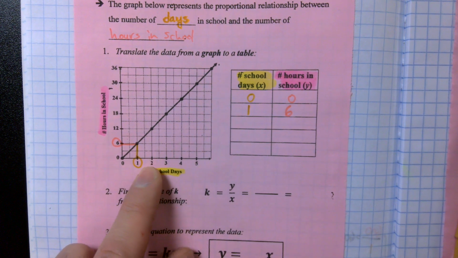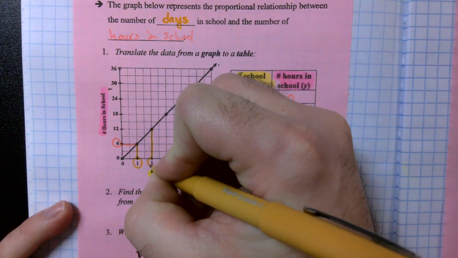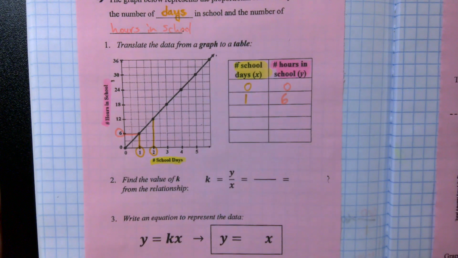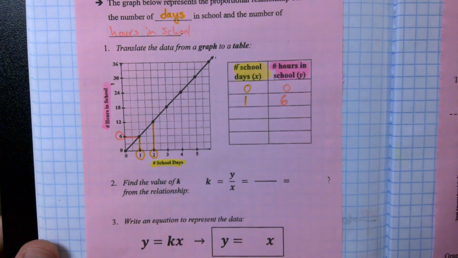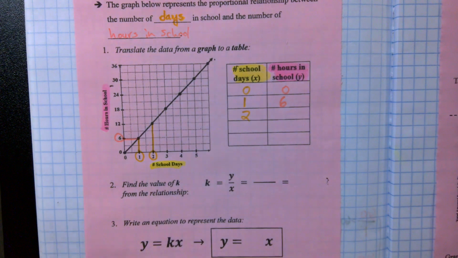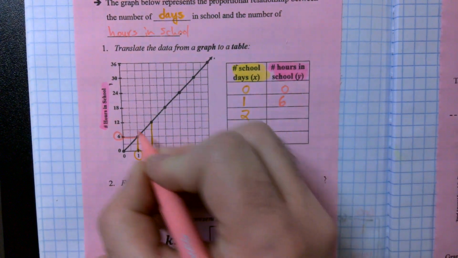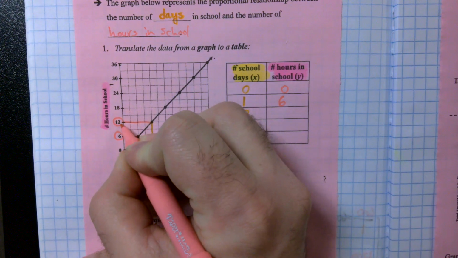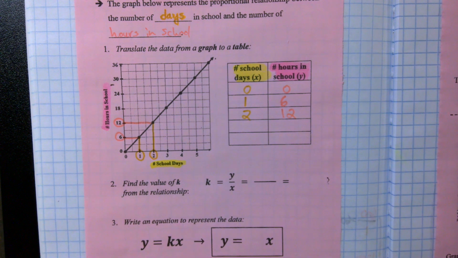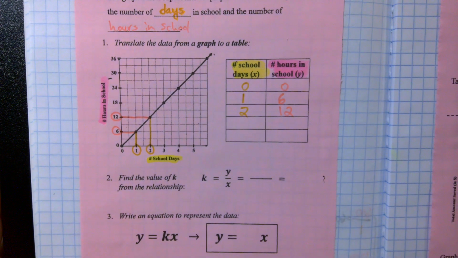If I look at this second point, how many days does this second point represent? If I look straight down to my x-axis, how many days are there? 2 days. Now how many hours are in those 2 days? 12. There's my 12, okay? So I really have to be careful that I'm not mixing up my x and my y, because when I go to find k, my y needs to be on top, my x needs to be on bottom. So if I mix up which one is my x, which one is my y, then I'm going to mix up my k, okay? Okay.